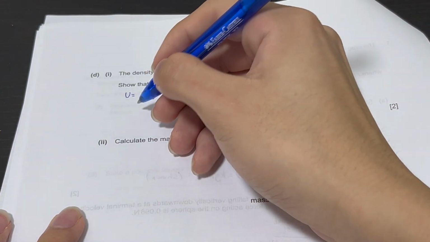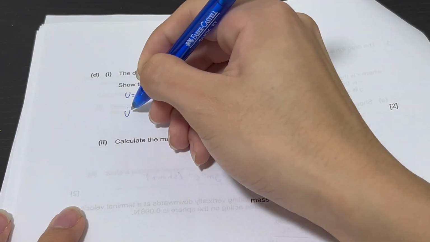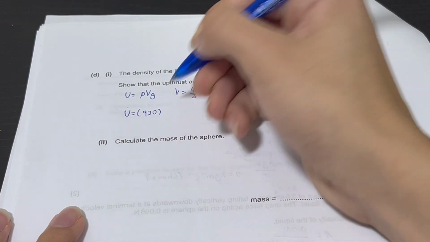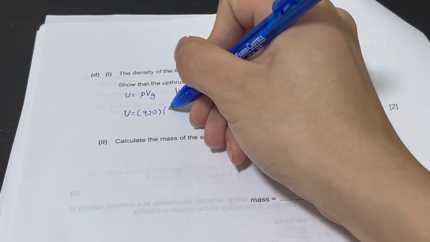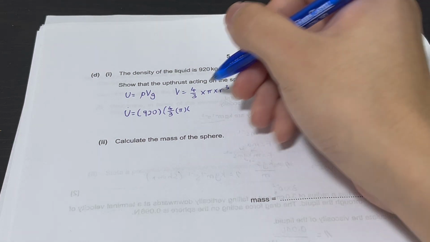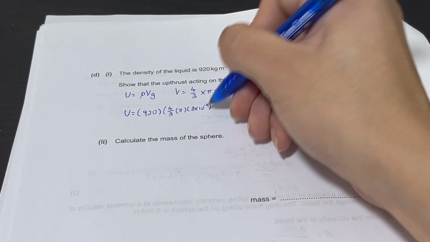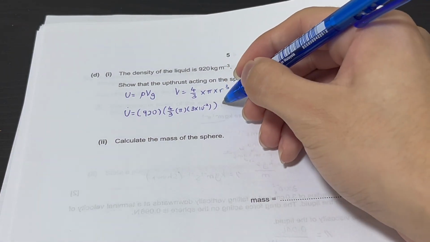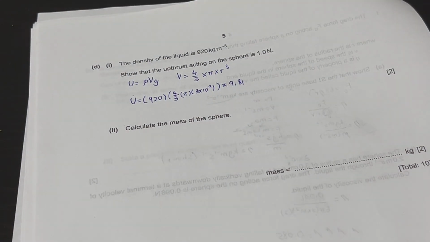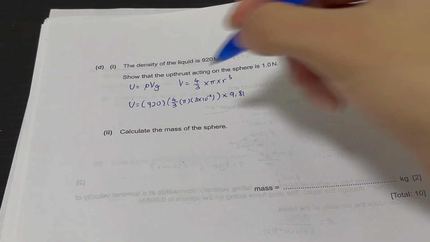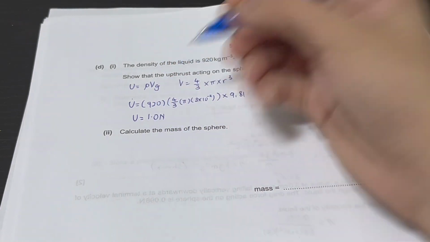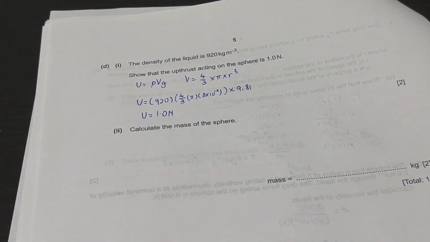So the upthrust acting on the sphere will be equal to the density of the liquid, 920, times 4/3 pi times radius cubed. We know that the radius from earlier is 3 times 10 to the -2 meters, times g, which is 9.81. Remember to use 9.81, don't get confused from mechanics. Don't put 10 or you lose the A1 mark, which is 1.0 newtons to 2 SF. Use your calculator.